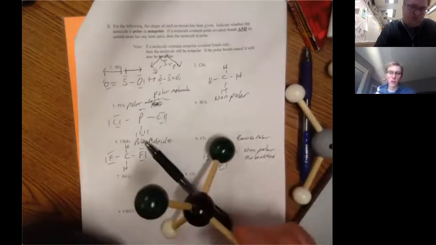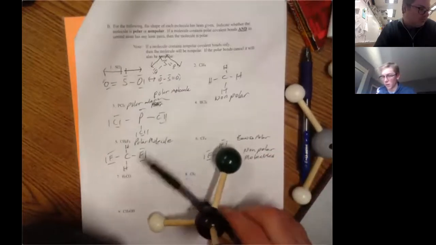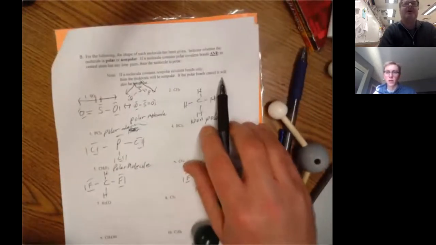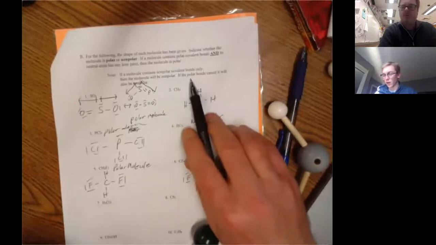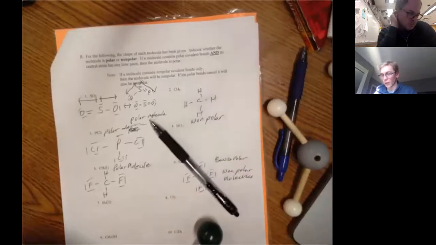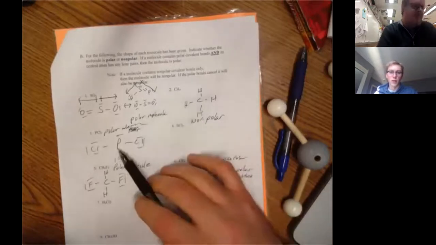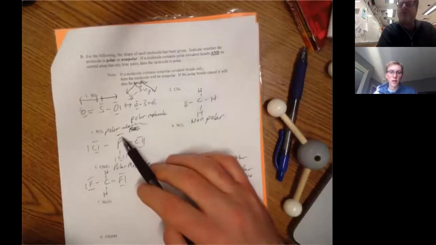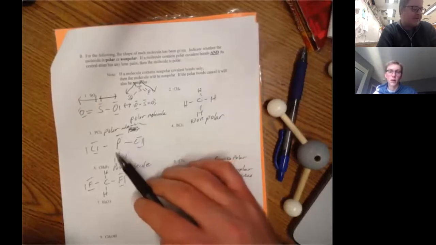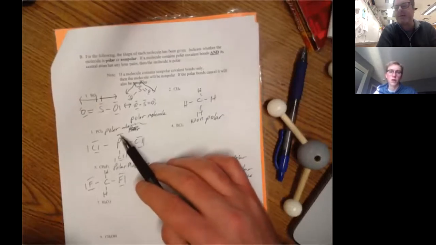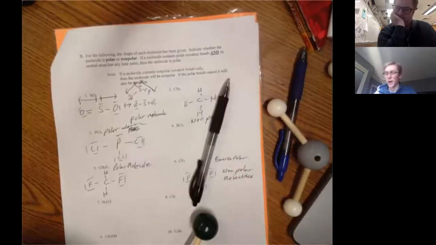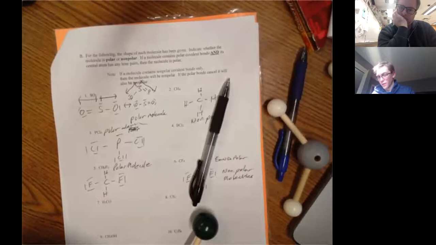Is that somewhere in our notes? Just like a tab on it. Or do we just get the note of that? If the polar bonds cancel each other out, it will be non-polar. So if there's like three of them, can they cancel each other out? And there's not a fourth bond. It wouldn't happen because that lone pair of electrons can't pull in any direction. So they would not cancel each other out because of that lone pair being on top. Oh. All right, that makes sense.